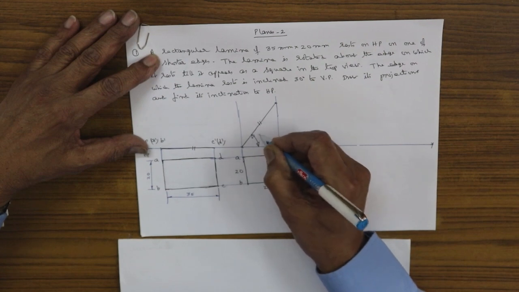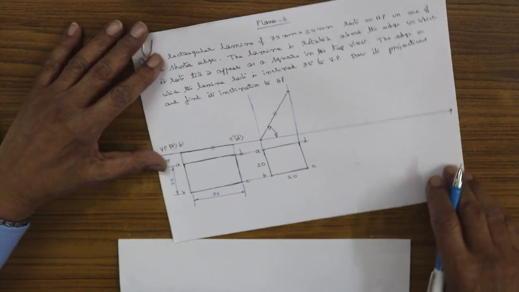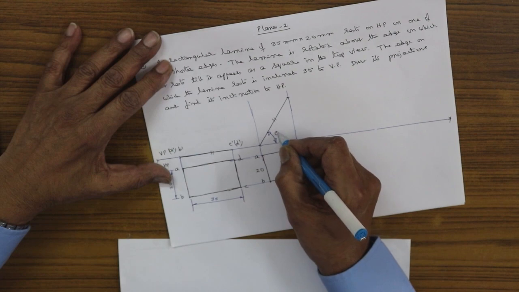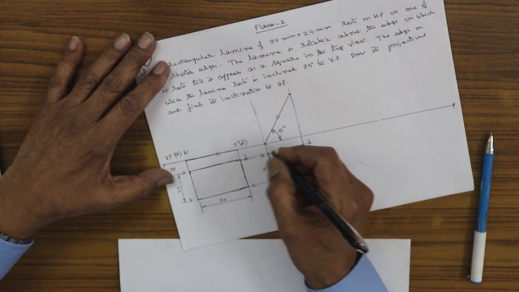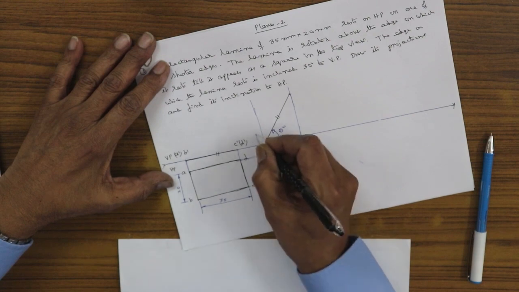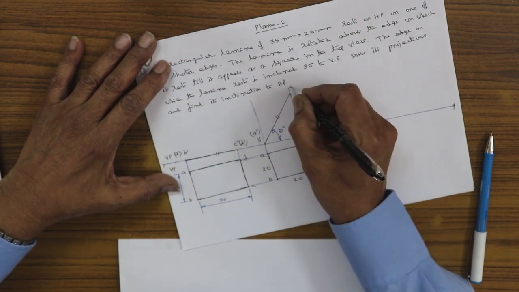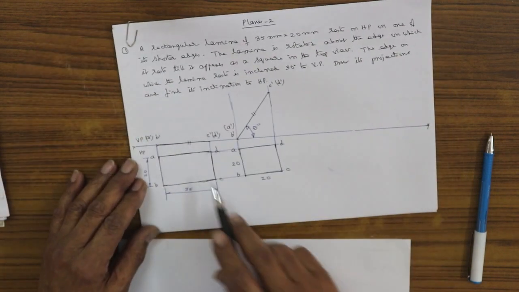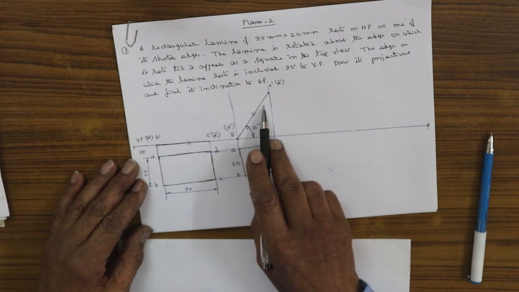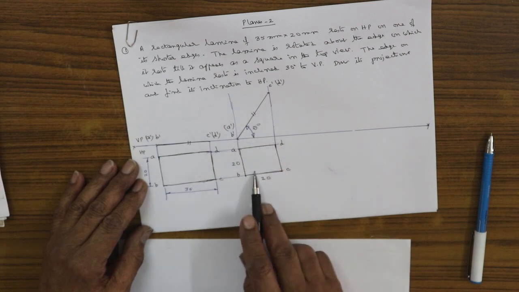This angle normally we call theta. You can measure that angle. Let me name it again. This is B dash, then we have here A dash, again C dash and then D dash. If the lamina is inclined to this angle, then only the top view will appear like a square.